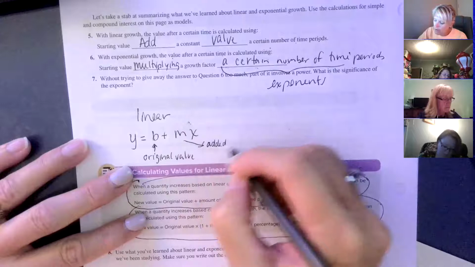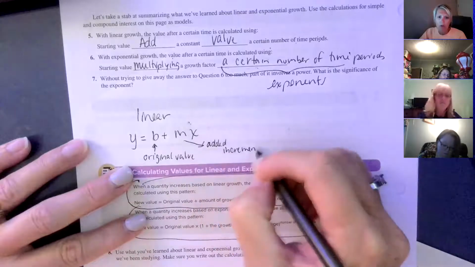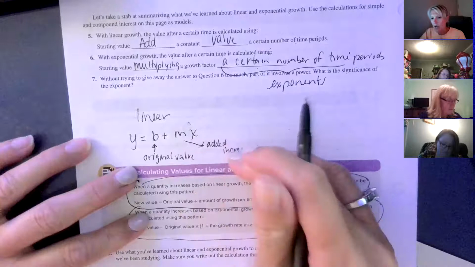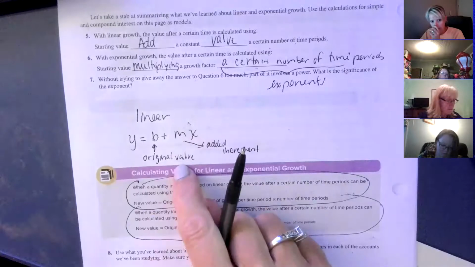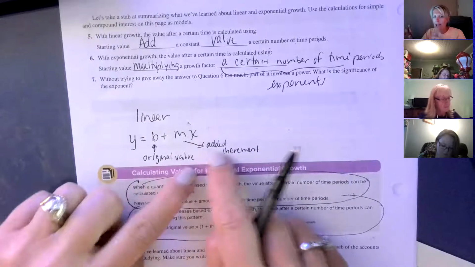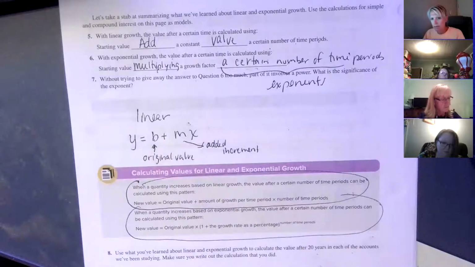We have formal words for that: the original value we formally call our y-intercept. We'll talk about that in a couple lessons. And our m is called our added increment. So this would be like our $50.